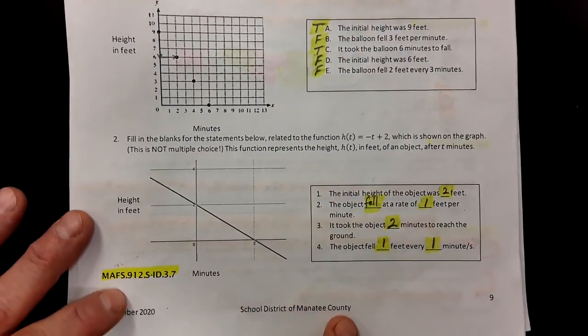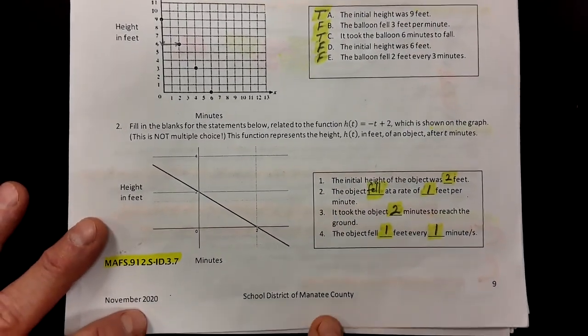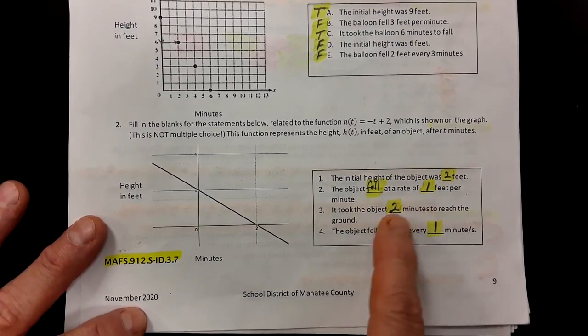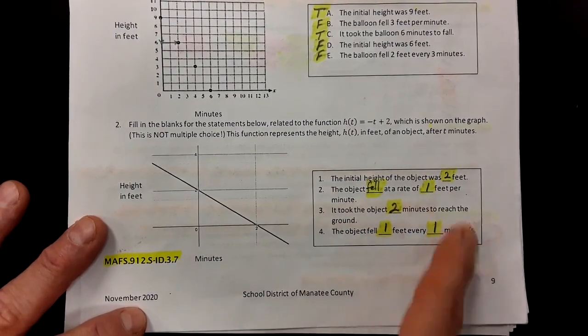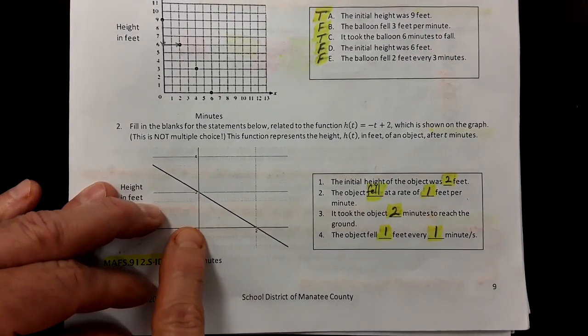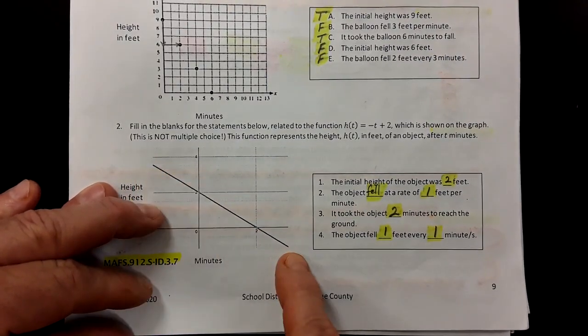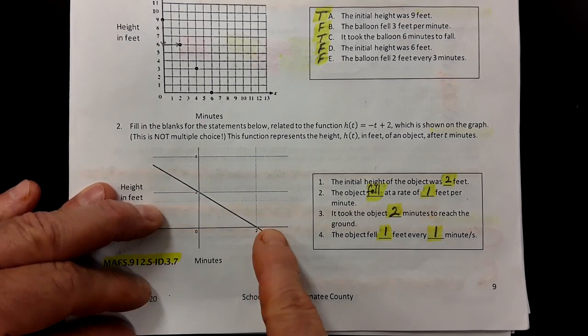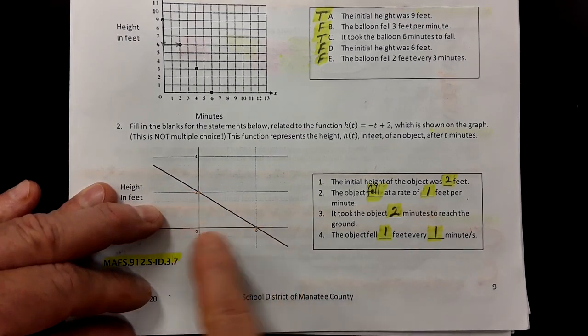And then adding this in, you can see the answers here. 2 fell, 1, 2, 1, and 1. Make sure you understand that. The initial amount was -2 over 1. It went down by 1. -2 over 1, or -2 over 2 is -1, so that slope is -1.